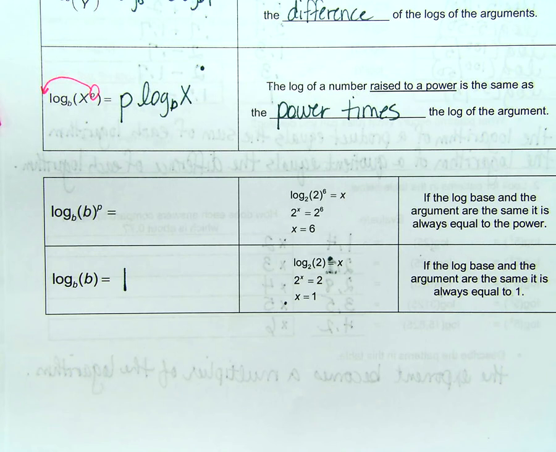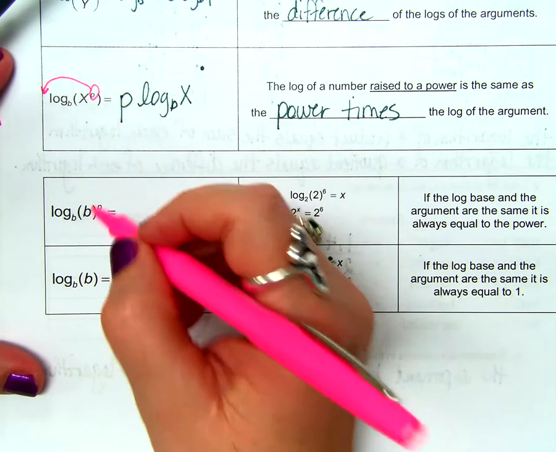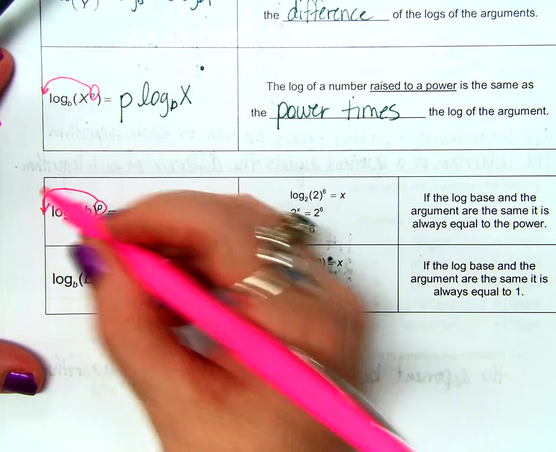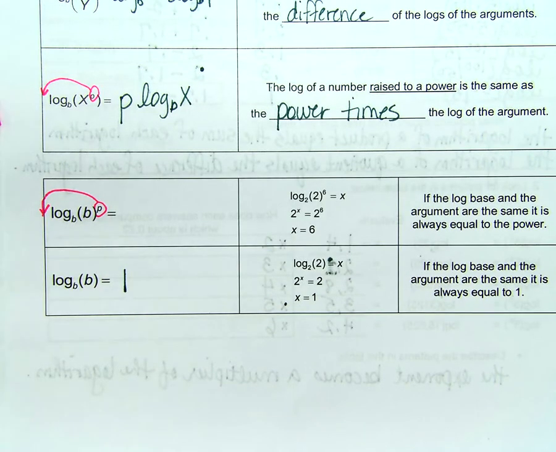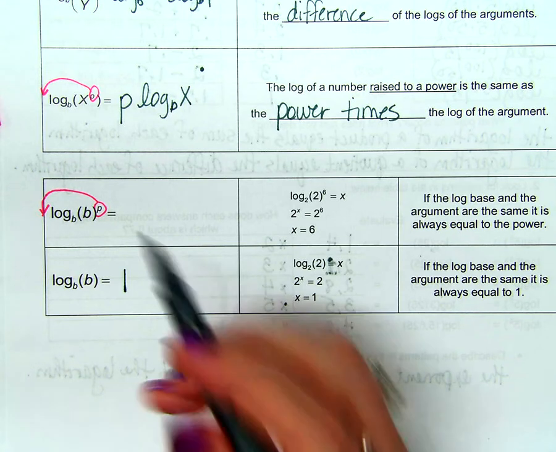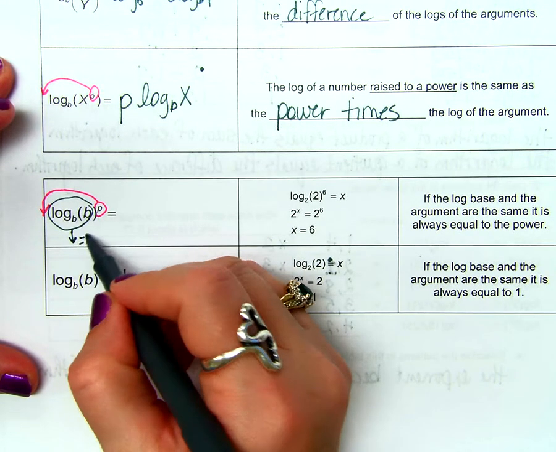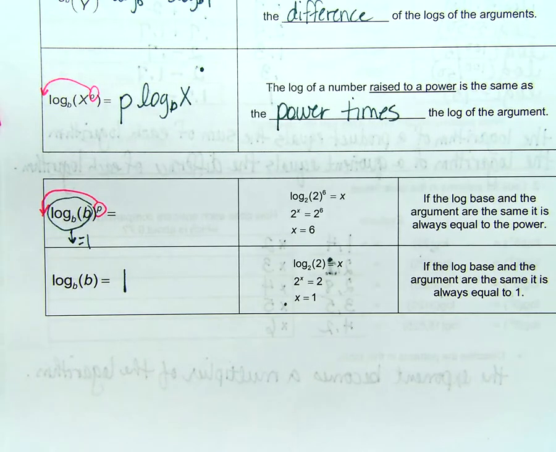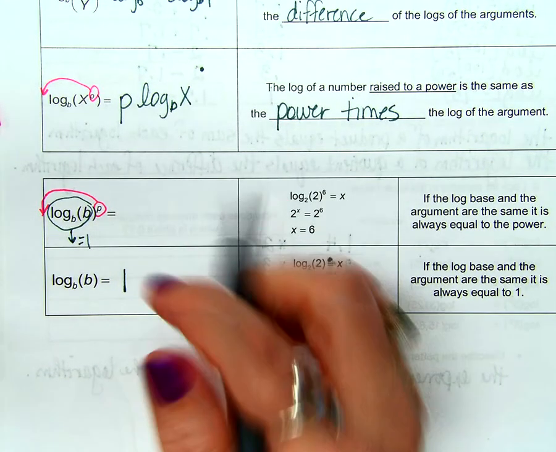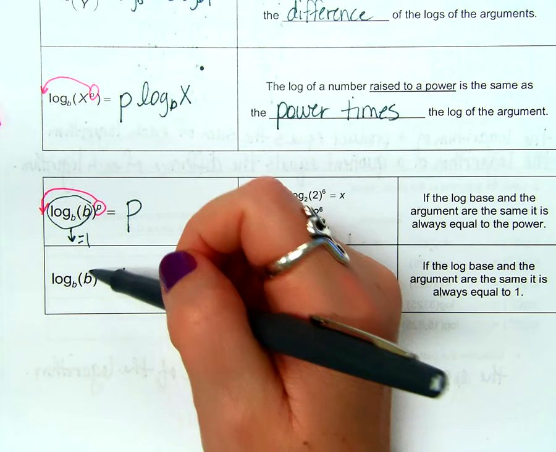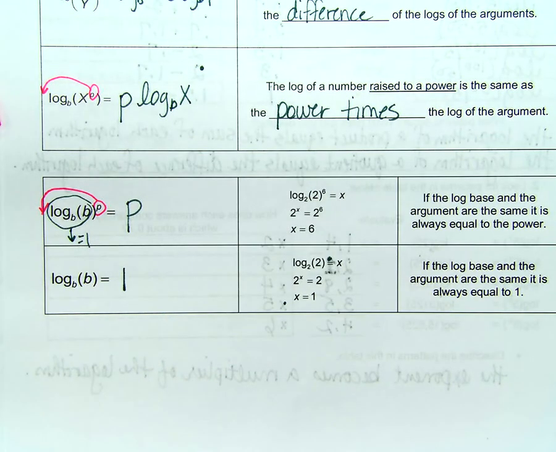Tell me again what you just told me on this property up here. What happens to this? It comes in front as a multiplier. What did you just tell me was the value of this? That equals 1, doesn't it? What is p times 1? That's a p, isn't it? So those are some good special cases.